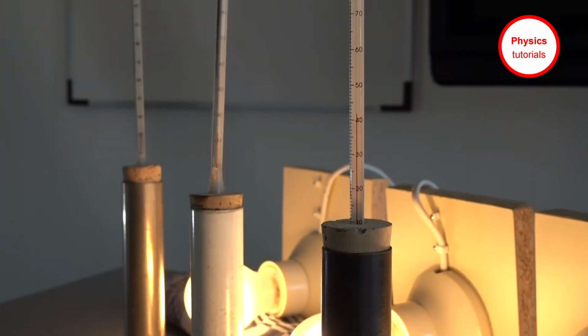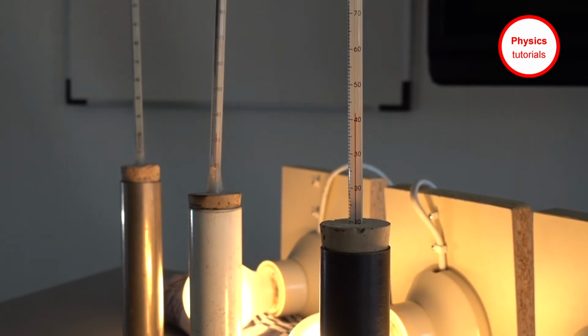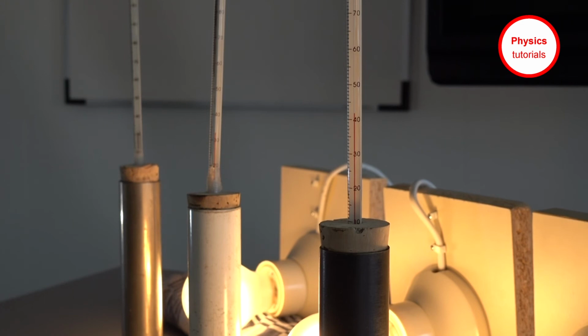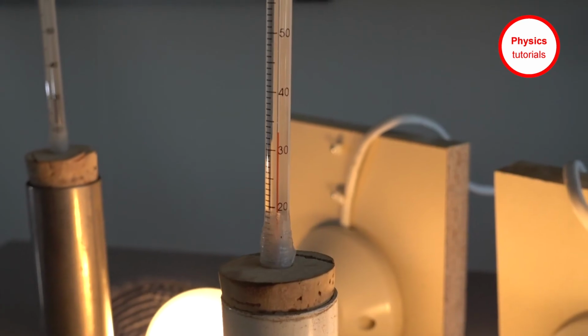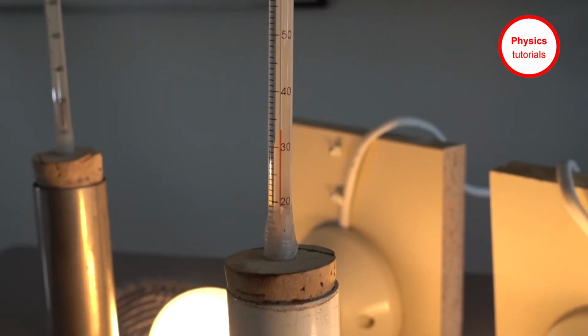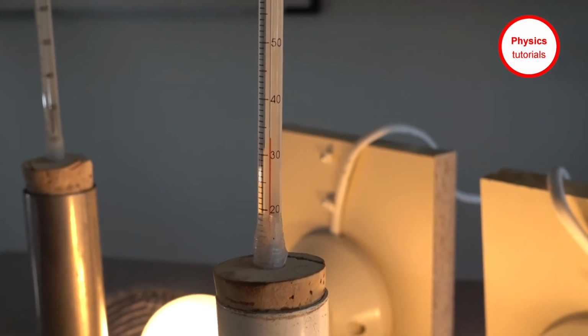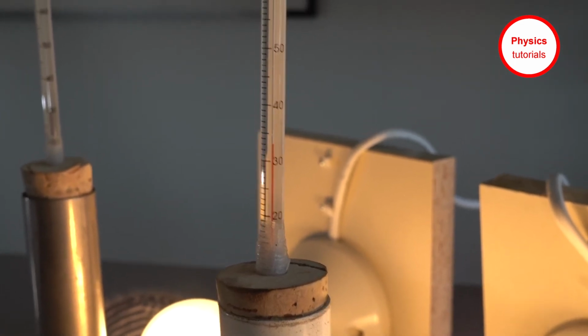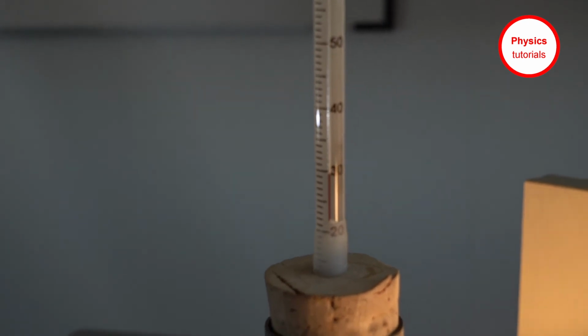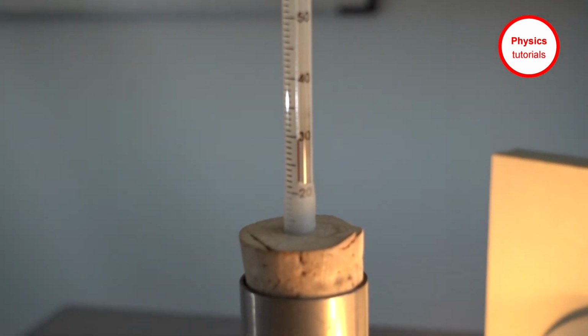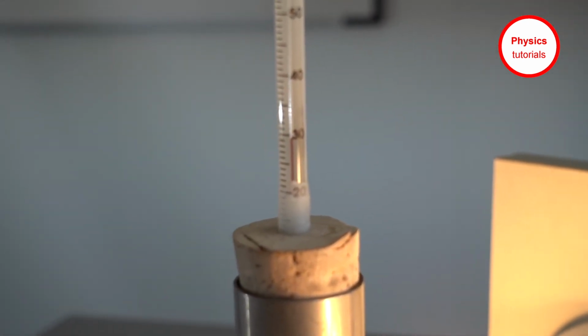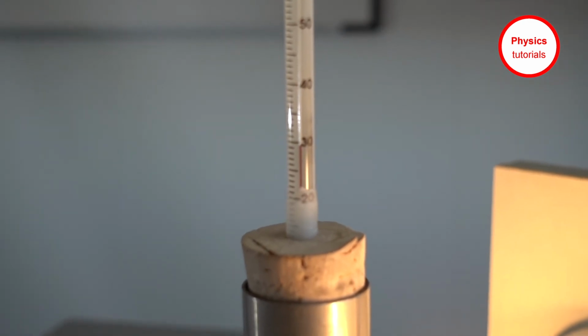After some time, you see that the black tube reached a temperature of 43 degrees Celsius. The white tube reached a temperature of 34 degrees Celsius. And the shiny tube reached a temperature of only 30 degrees Celsius.